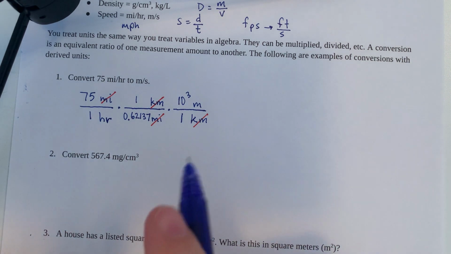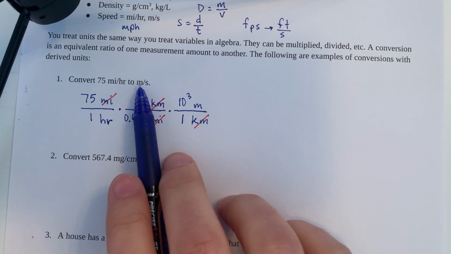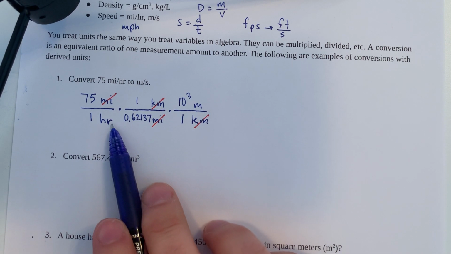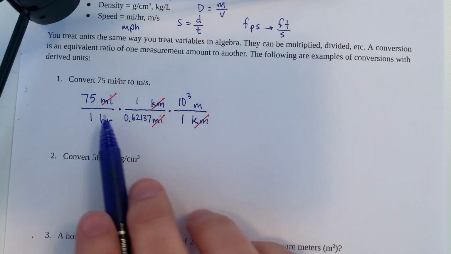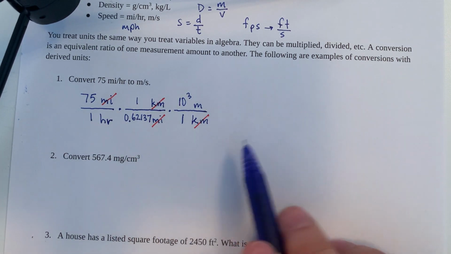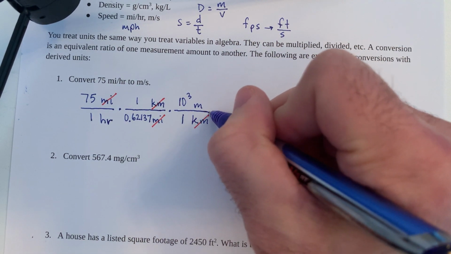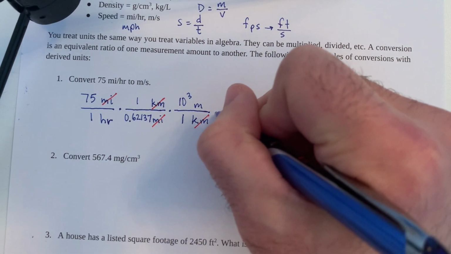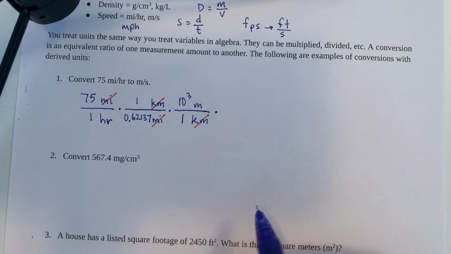So I've got the top part to be what I want. I'm done messing around with this. Now I just need to focus on the bottom, the hours. The nice thing is we don't have to do the math and then go back. We can just keep going. You know how we just ignored the hours and just left it there? Well, we're gonna do the same thing with the meters for now.